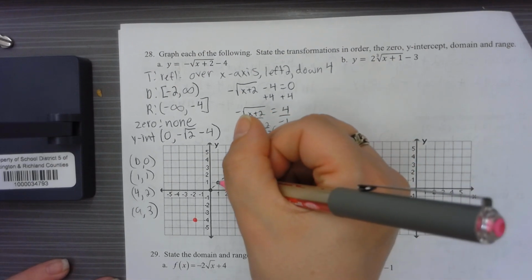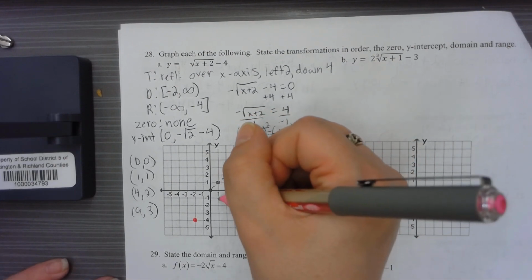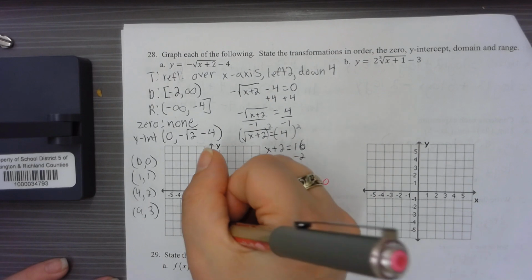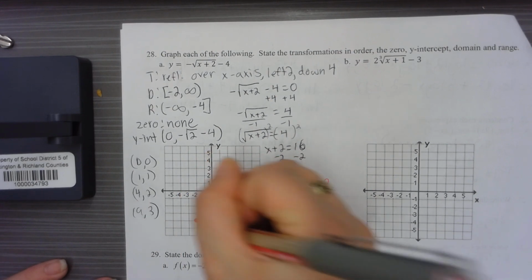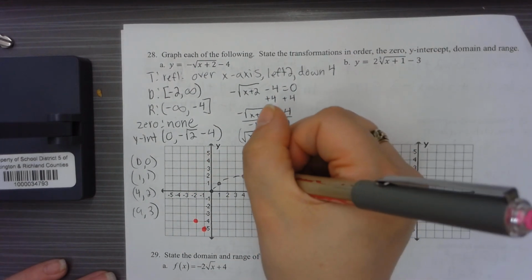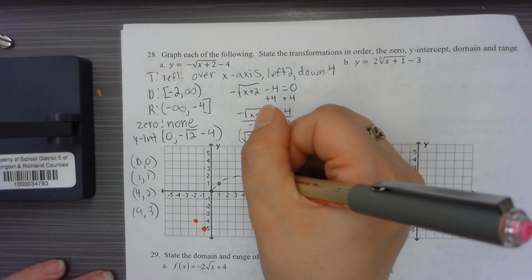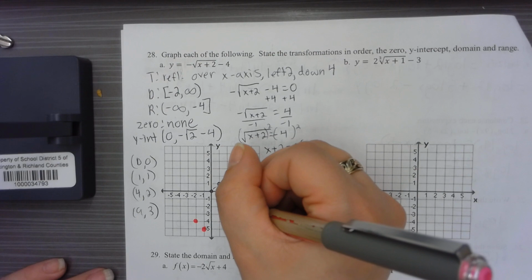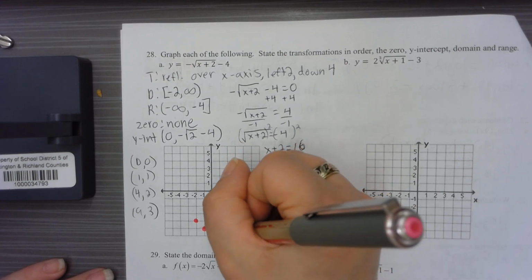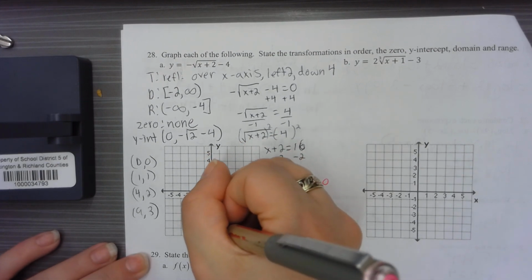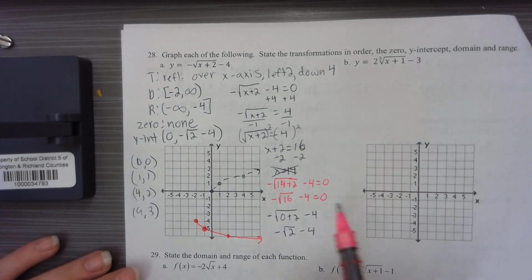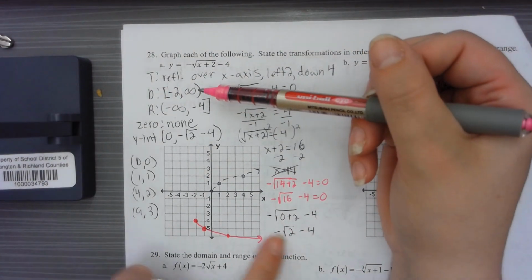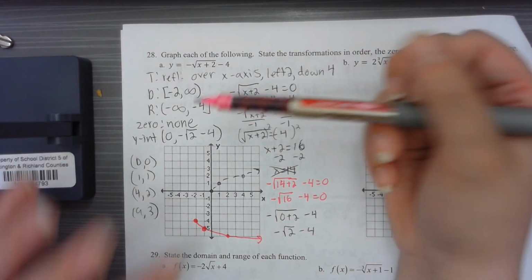1, 1, if I reflect over the x-axis, would be 1, negative 1, so it's going to go left 2 and down 4. And then 4, 2, if I reflect that over the x-axis, it's going to be 4, negative 2, and then it's going to go left 2 and down 4. And so this is what our graph would look like. I would also check that with your domain and range, negative 2 to infinity, negative infinity to negative 4. We're good to go.